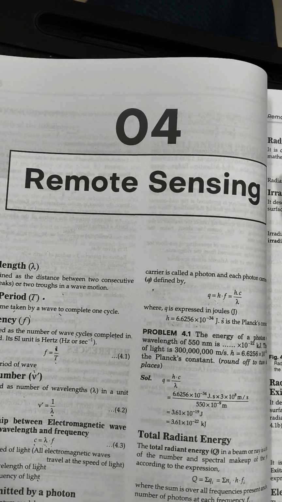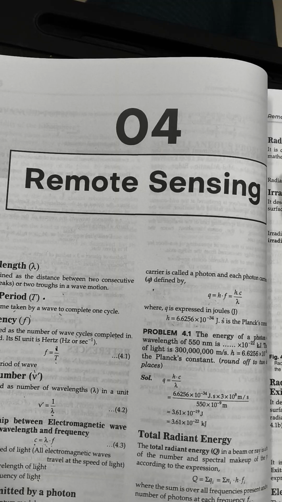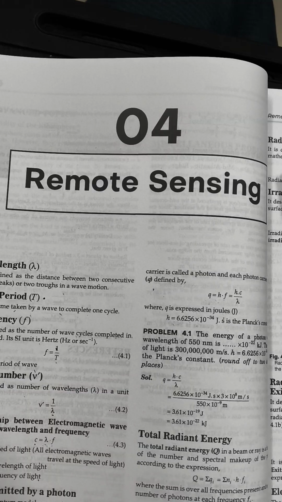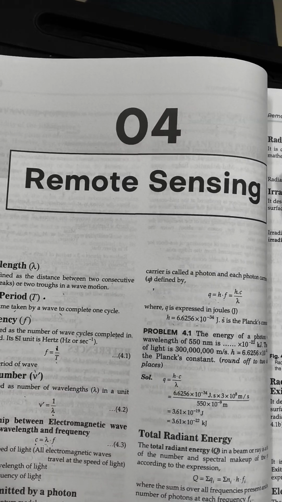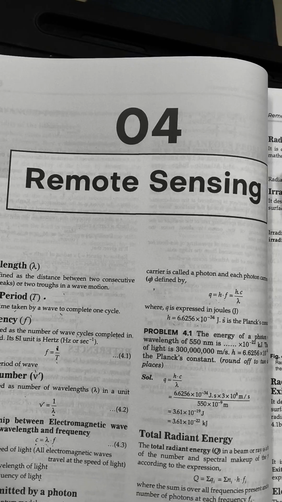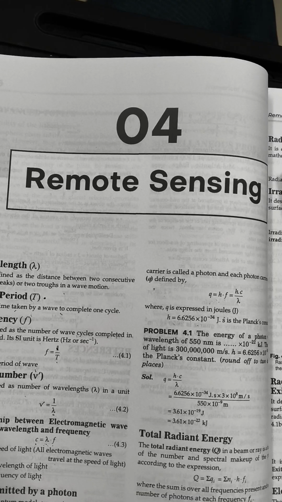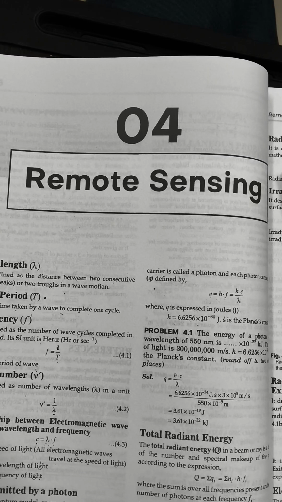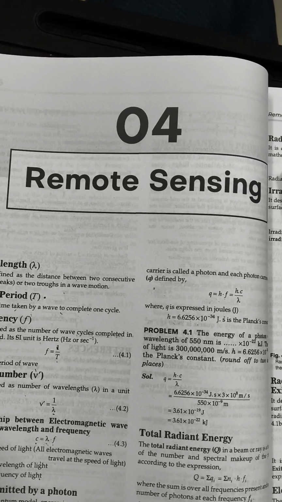Does every photon have the same amount of energy? So the answer is no. If someone asks whether all the billions of photons that make light have the same energy, the answer is no. Some photons may carry more energy, some carry less energy. The energy of a photon depends on its frequency and wavelength. The equation is energy equal to h into f, where h is Planck's constant, f is frequency, c is speed of light, and lambda is wavelength.